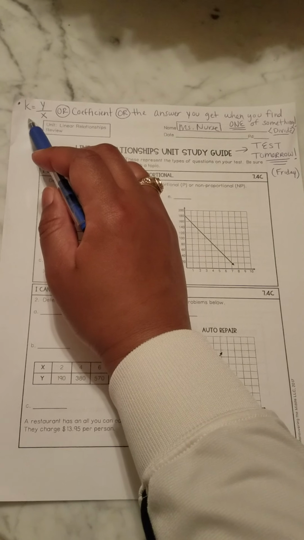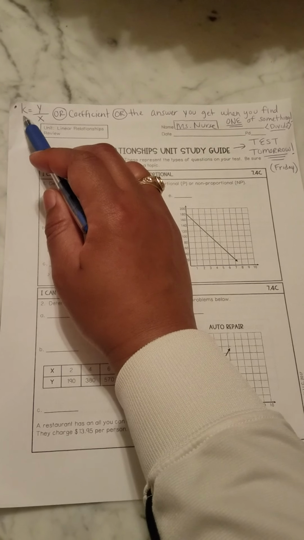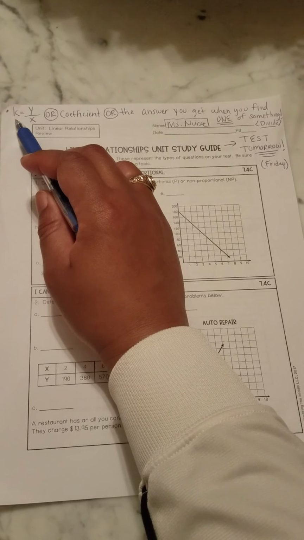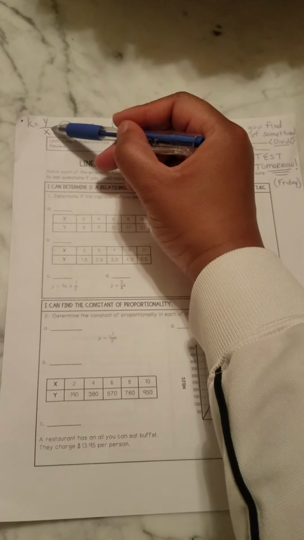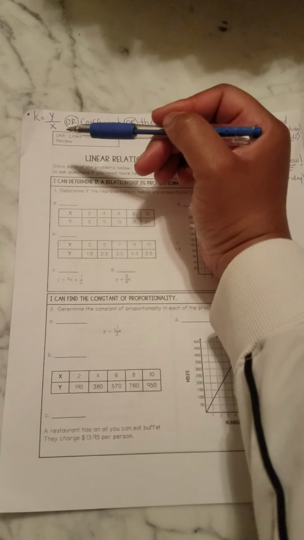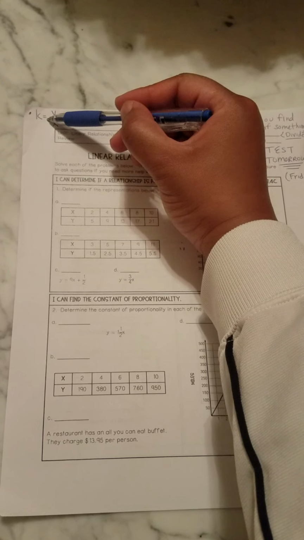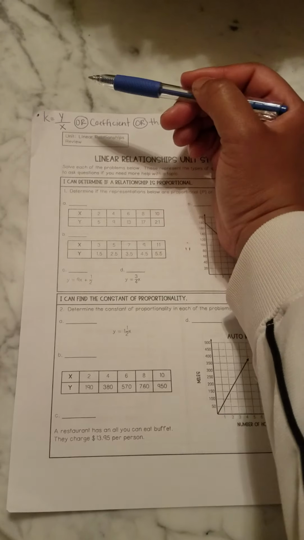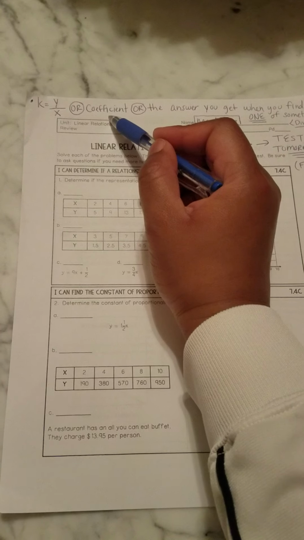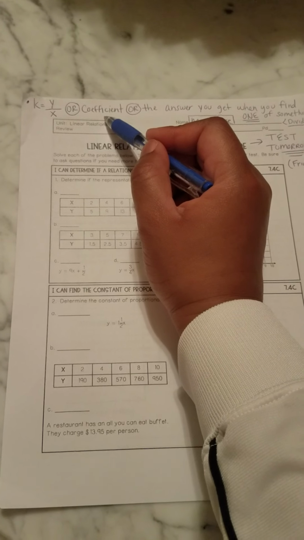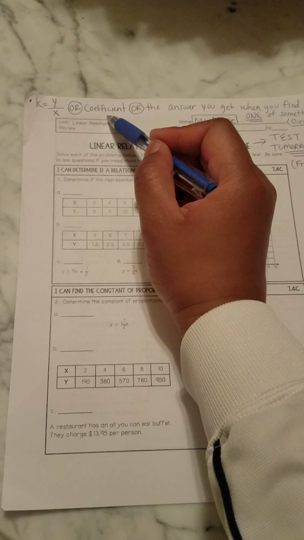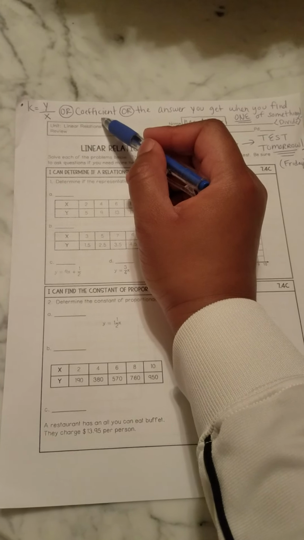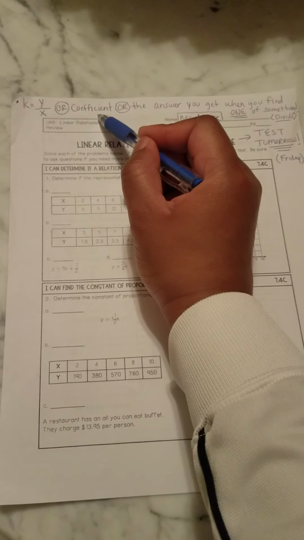The main formula you're going to use is your constant of proportionality, which is represented by K, and K is Y over X, okay? So that means you'll take your Y and divide it by your corresponding X, and you should get the answer. Or it can be the coefficient. Coefficient just means the number that is before your x, whatever is being multiplied by your x every time. So that is your coefficient, the number before your x.